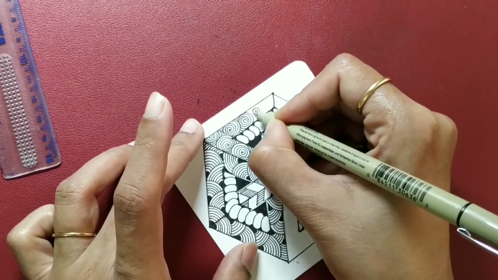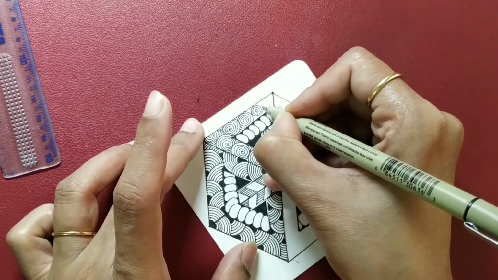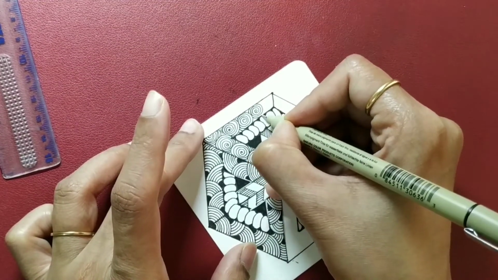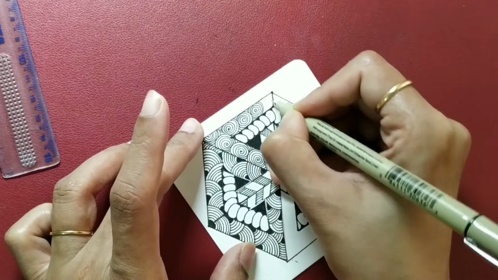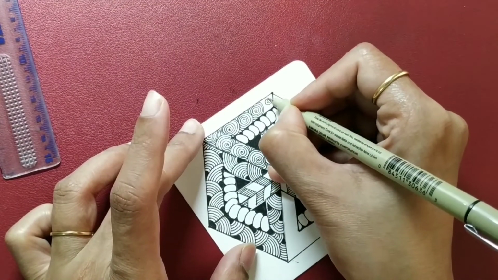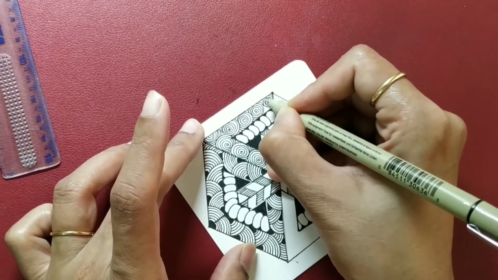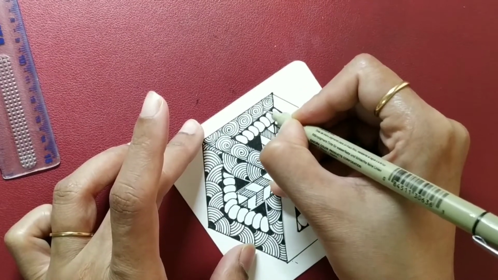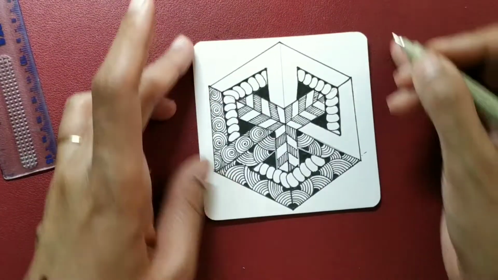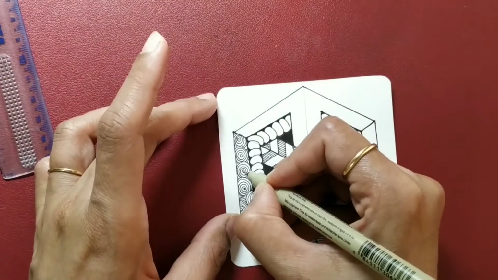So you can add any border tangle here, right? There are so many border tangles that you can go with. They will fit in comfortably in these spaces. So try adding some border tangle. There are so many borders that we learned recently.